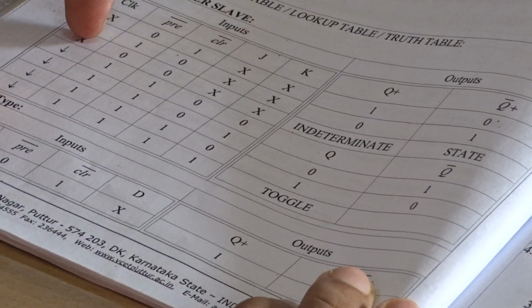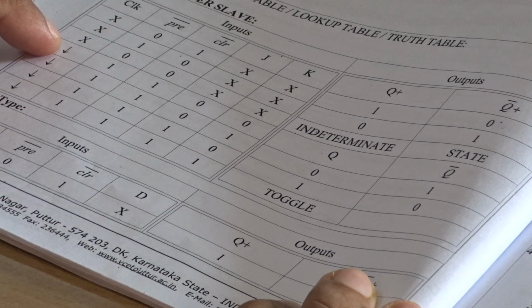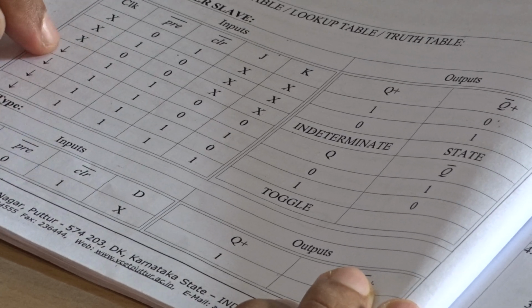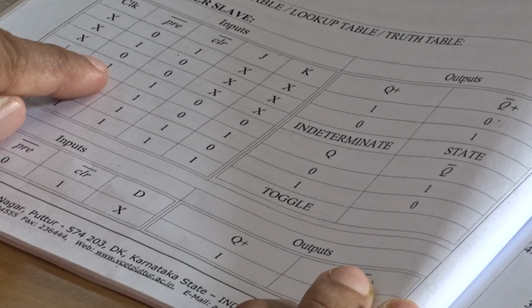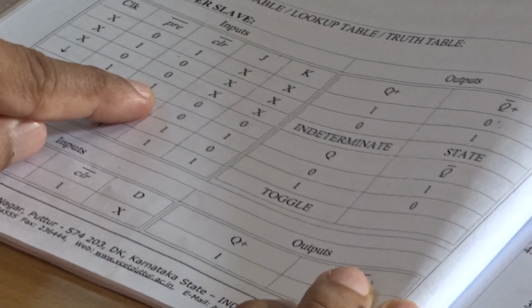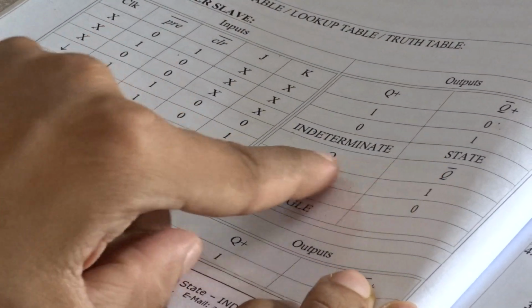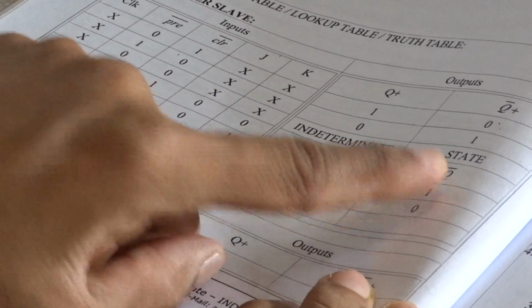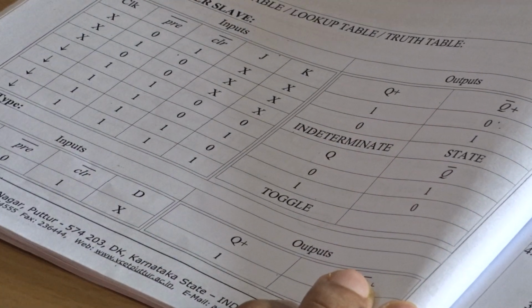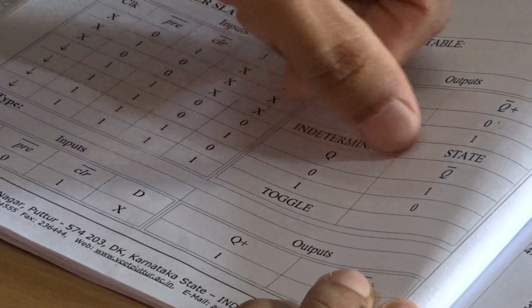Next, the actual operation of the JK flip-flop. At the falling edge of the clock, if you make preset 1 as well as clear 1, and both J and K are 0, 0, it has to retain the previous state, that is Q, Q bar. If the previous state is 0, 1, it will retain 0, 1. If the previous state was 1, 0, it will retain 1, 0.